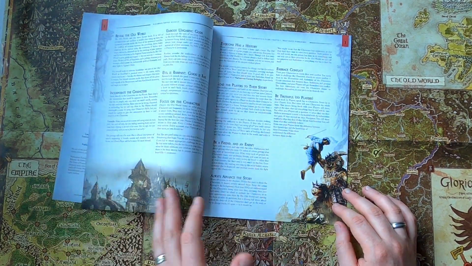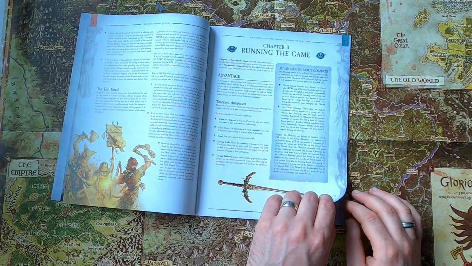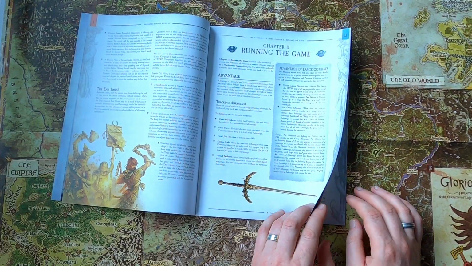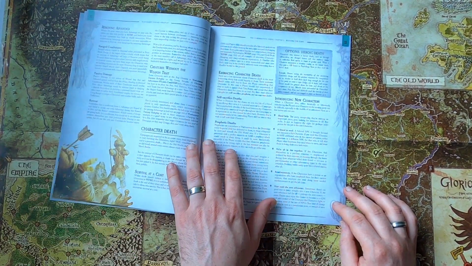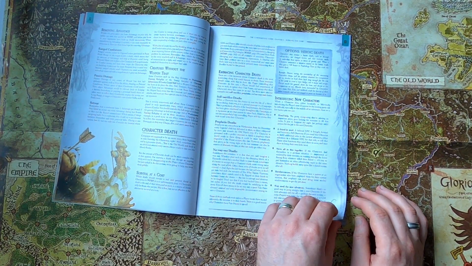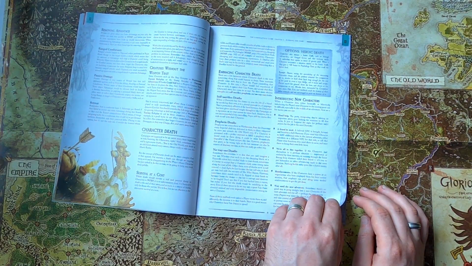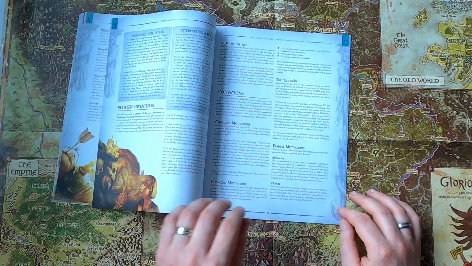So it contains advice on what makes Warhammer, how to run a game, the main themes and ideas that run throughout stories in the Old World. And of course, this is just advice, but it will help you run a game that's very authentically Warhammer and really, really suits the Old World. And I think that it can help make games more fun to run and more fun to play.